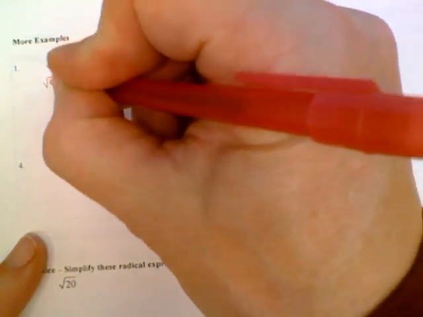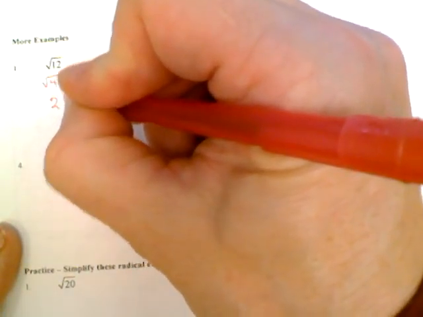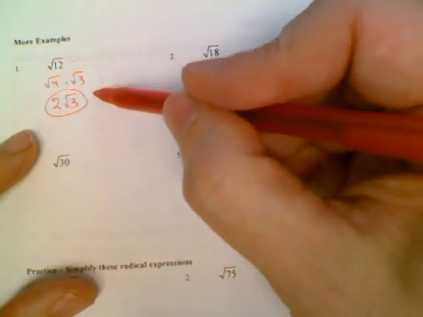Let's look at the exercises on page 4. I'm just going to quickly do these. Square root of 4 times square root of 3 is square root of 12. I'm going to do these 6 real quickly and leave the rest for you for homework. Square root of 4 is 2. And so here is this number reduced all the way.